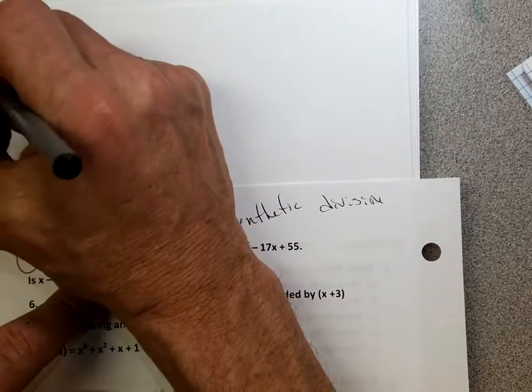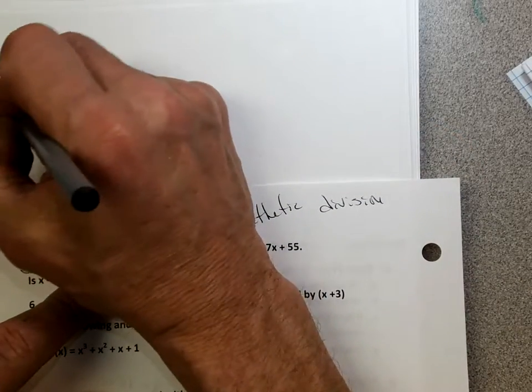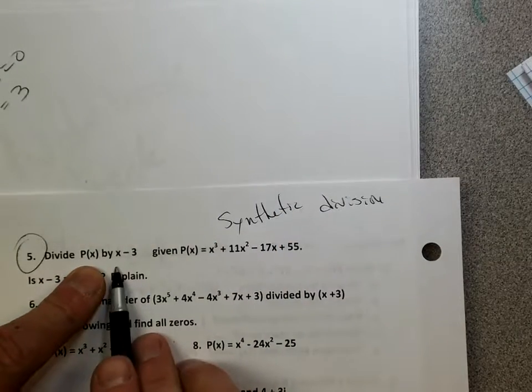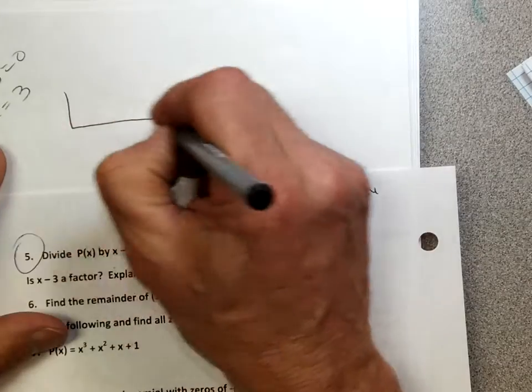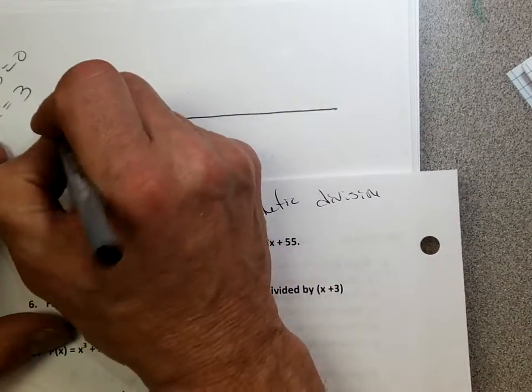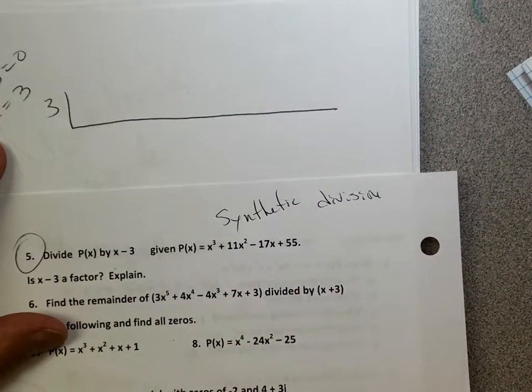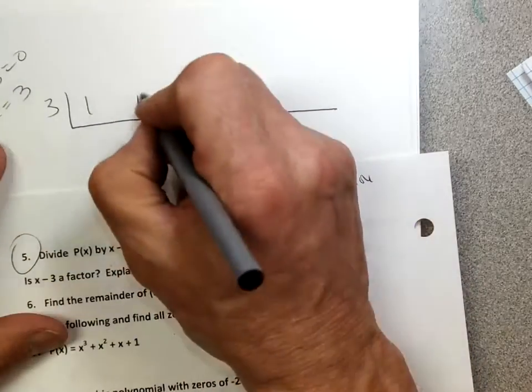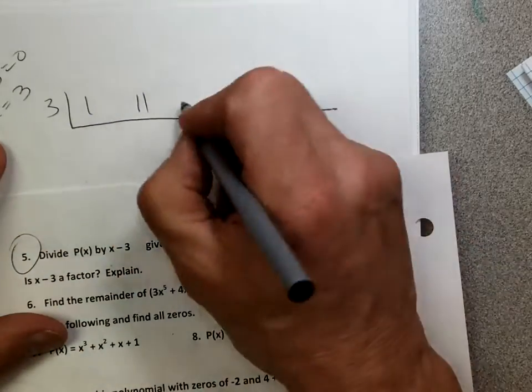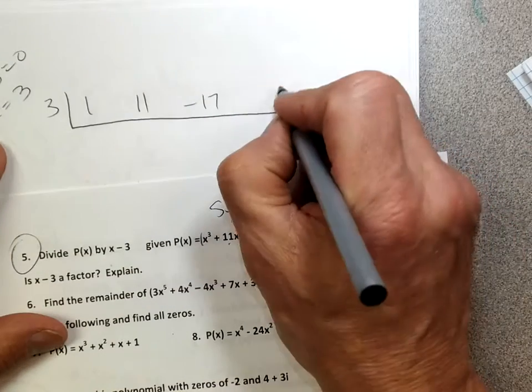All right, so I'm going to take x minus 3, and really I want to divide by 3, right? We're really going to divide by 3, not negative 3, right? Because I solved for it. So I'm going to put my little upside down division sign. I'll put my 3 here, right? And I'm going to go 1, 11, negative 17, and 55.